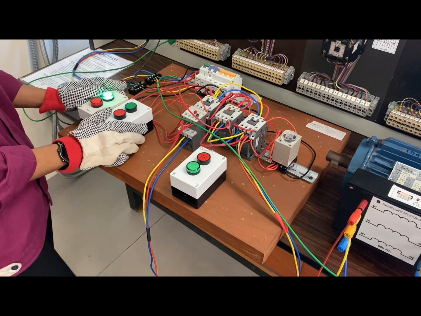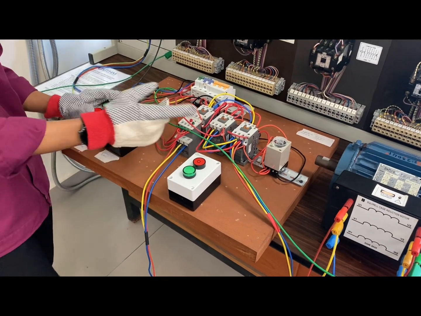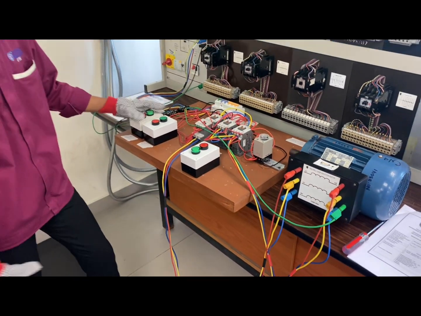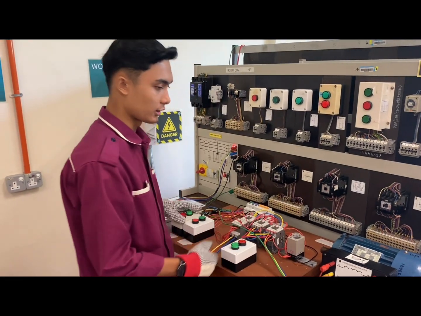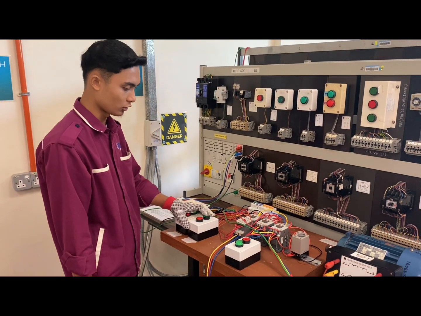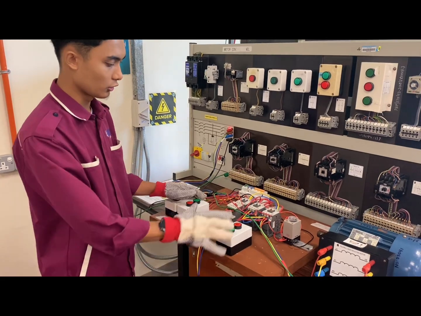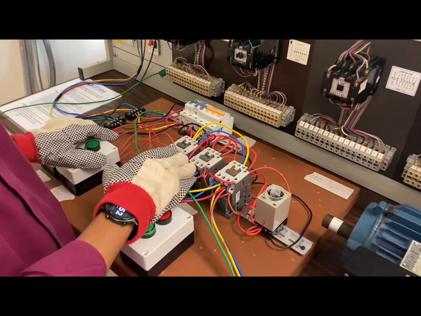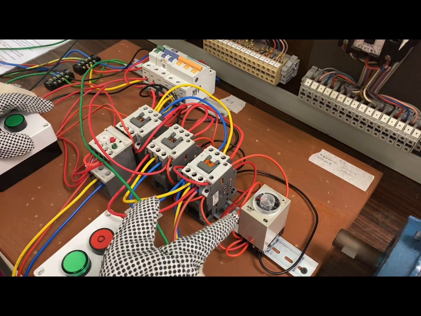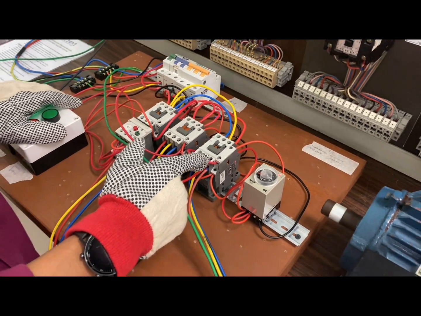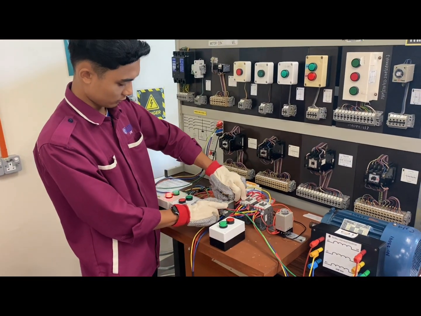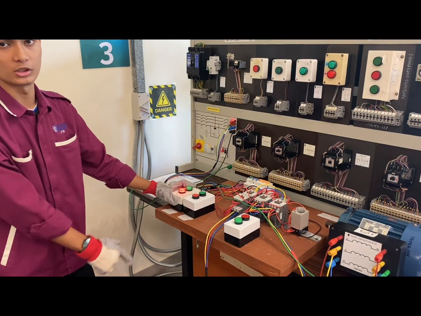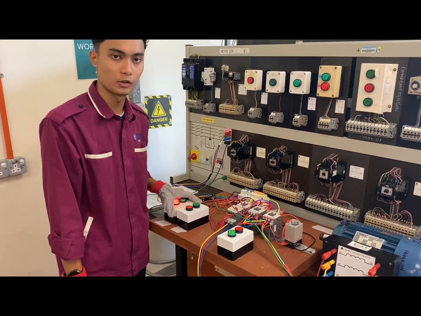until we turn off the push button, and then the motor will stop, and then we set it to 6 seconds, and then we push the start button. The motor will start until 6 seconds, and then it transfers to delta connection. Then we test for the trip test. When we pull it, the motor stops running, and then the LED lights up.